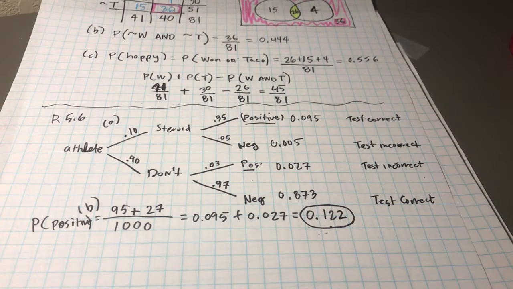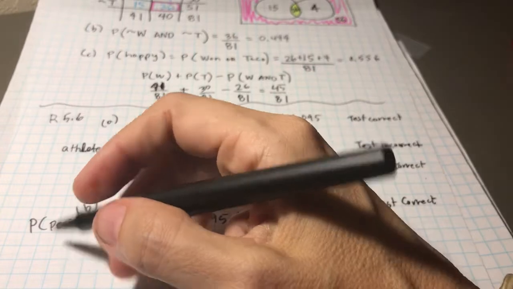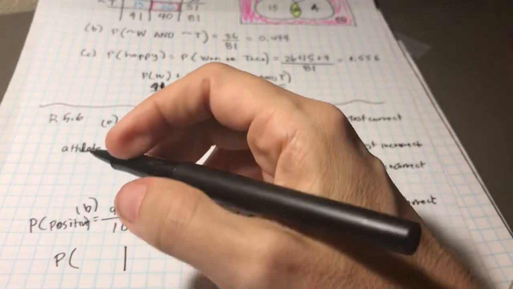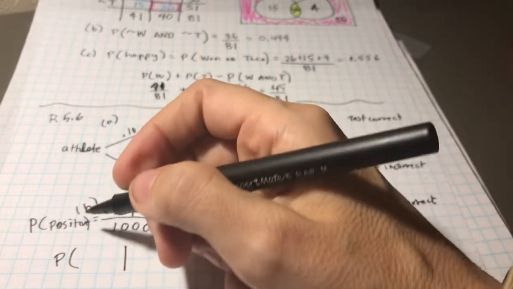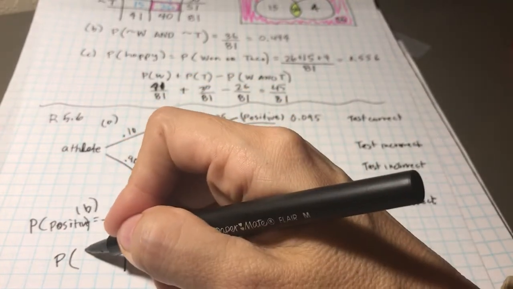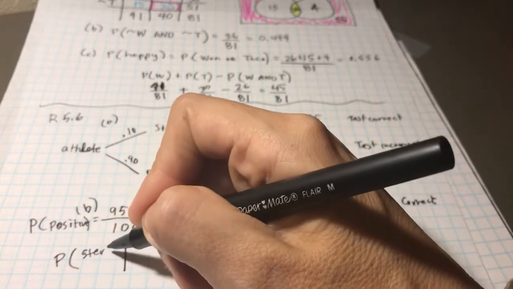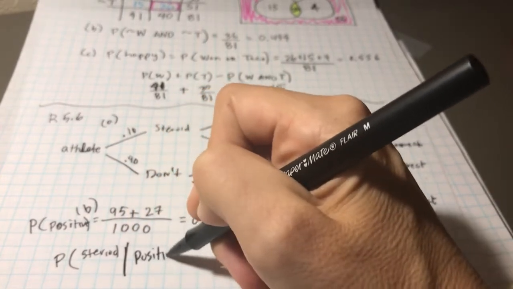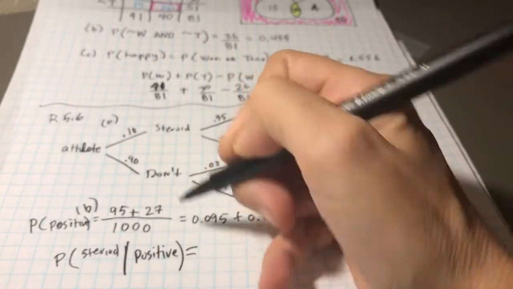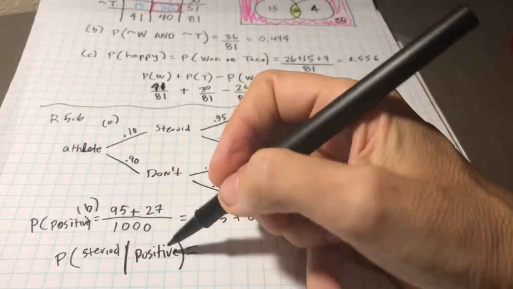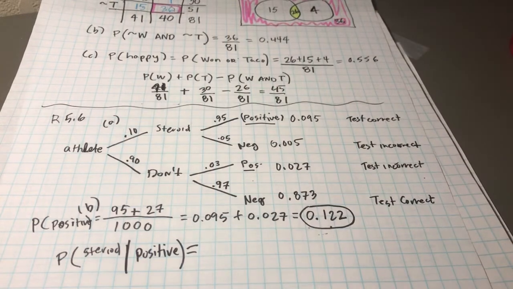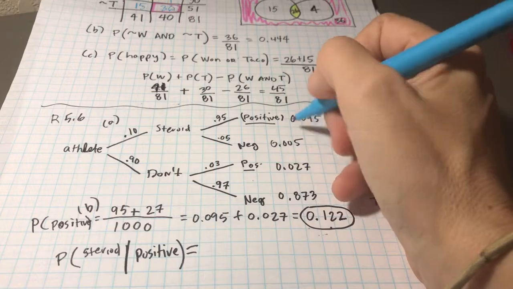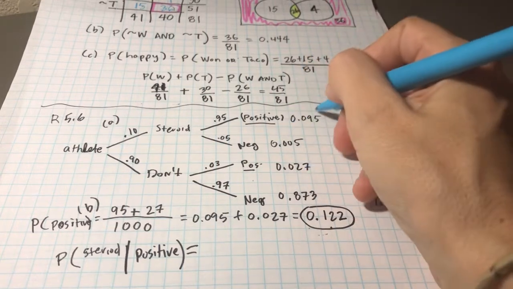So suppose they did test positive. So what they're saying is, what is the probability it is actually used steroids given they test positive? Okay. And so this is when I have to tilt my head and see a fraction here. So I want to ignore the other data I've collected and only focus on the people that tested positive.